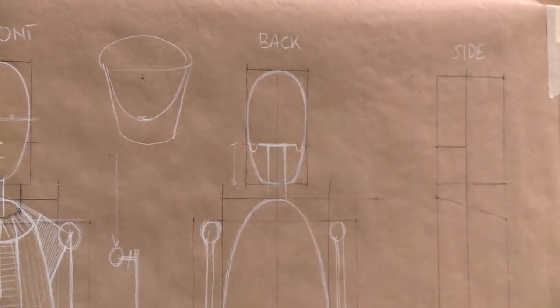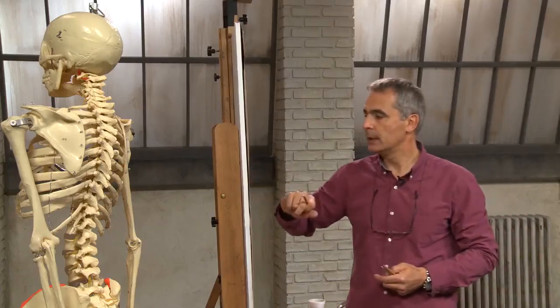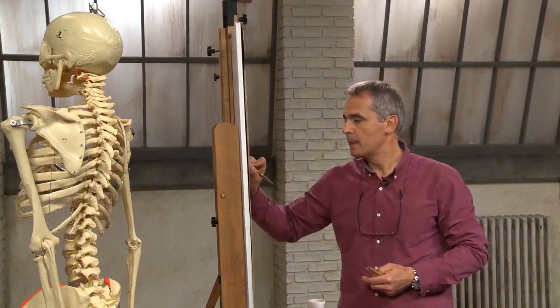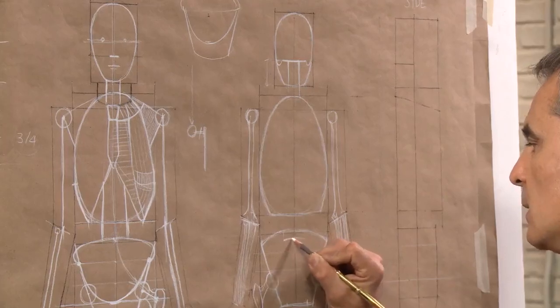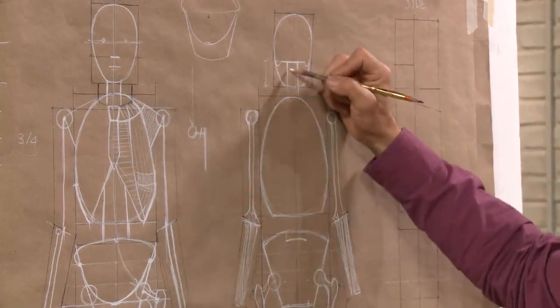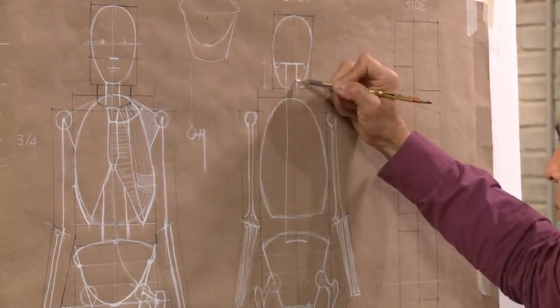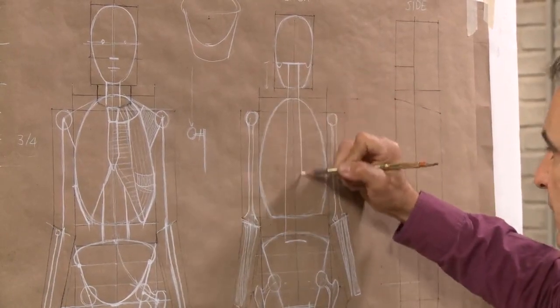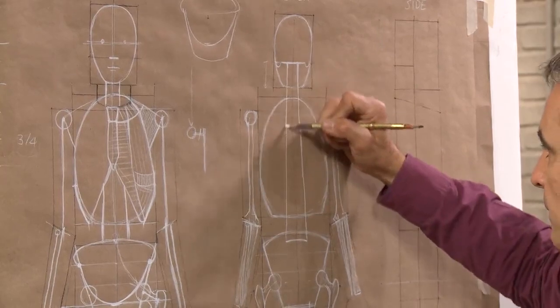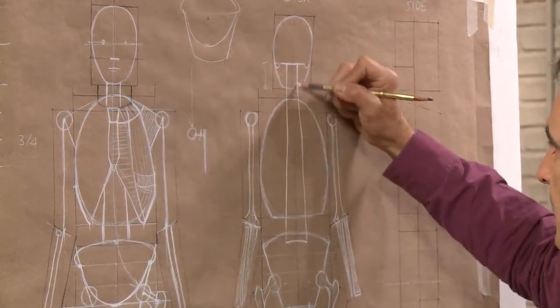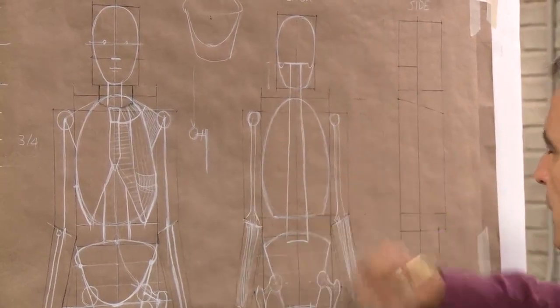And then as I get down to the hips, this portion in here, as the spine connects with the sacrum, is going to be almost 1/4 of a head. I'm sorry, almost half a head. So it's going to be widening like this, okay?